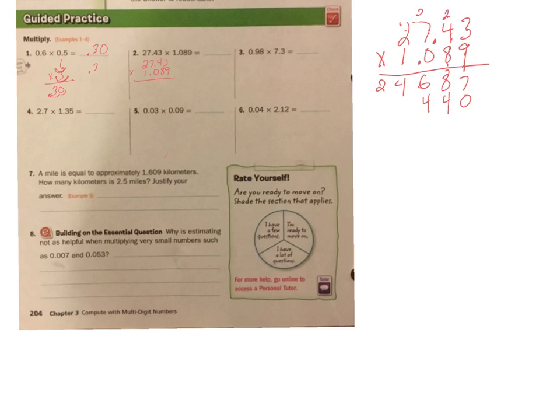8 times 7 is 56. 56 plus 2, oh, that's a 3. 8 times 4 is 32. Okay, so this is a 3. Got to make sure you're writing neat so you know what you're doing here. 8 times 7 is 56. 56 plus 3 is 59. Okay, and then 8 times 2 is 16. 16 plus 5 is 21.